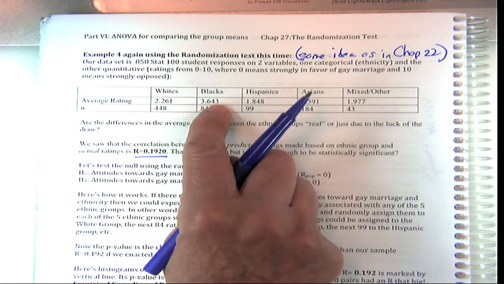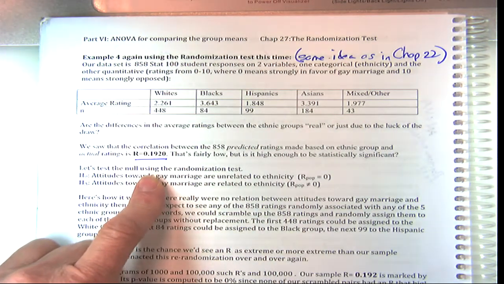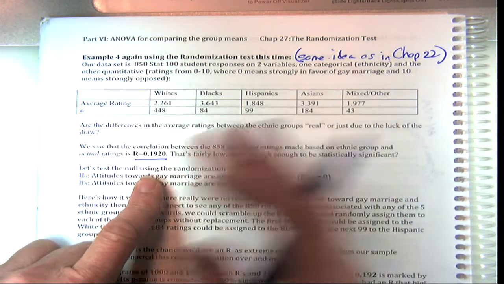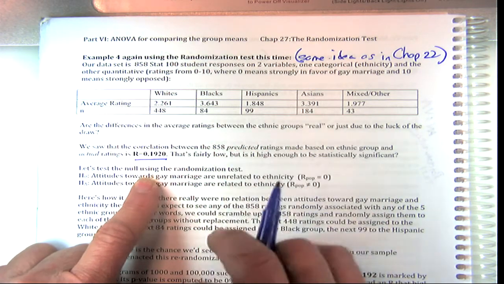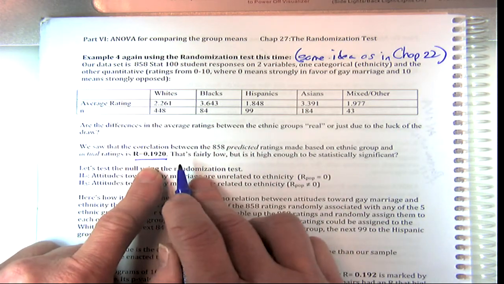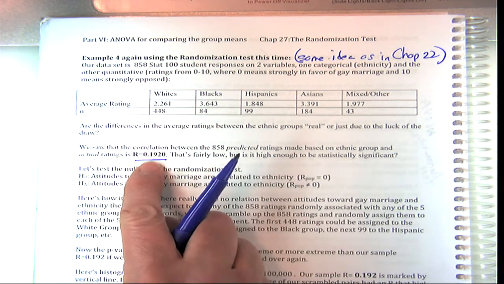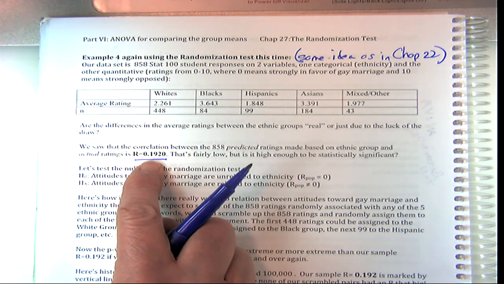If you're black, 3.643, right? I just predict that. And that does better than just giving the overall average for everyone. That's what we're saying. So we did an F test, and it showed that was very significant. So there's another way we can do it. We can do it by just seeing how likely it is to get that big.